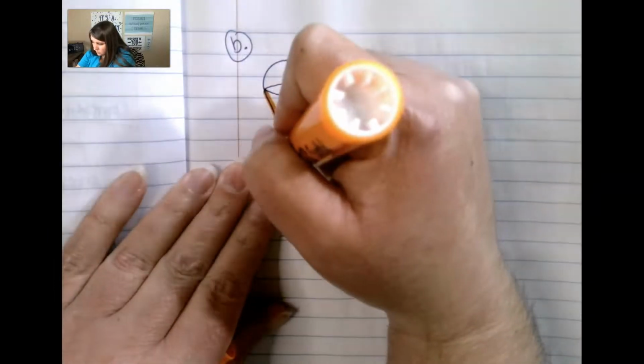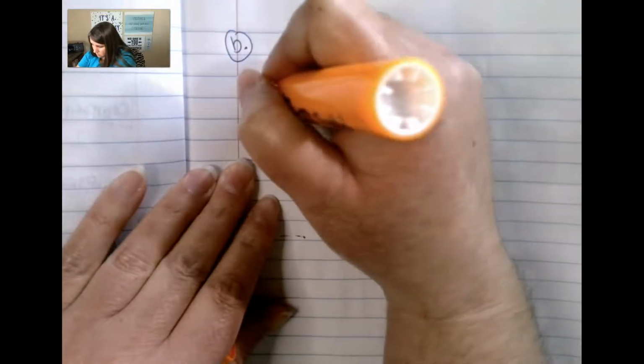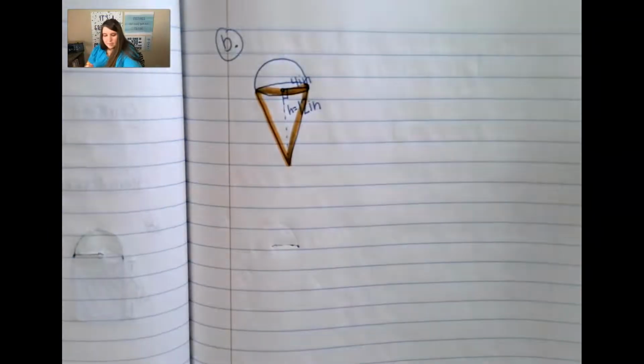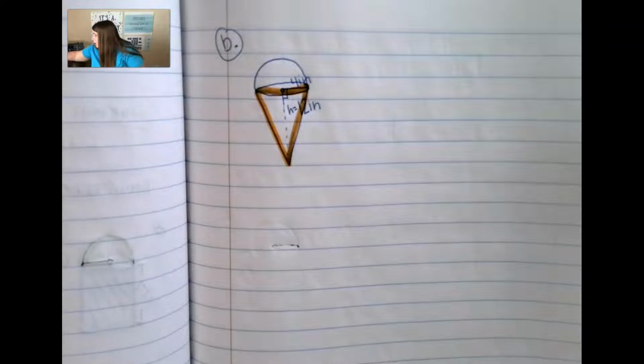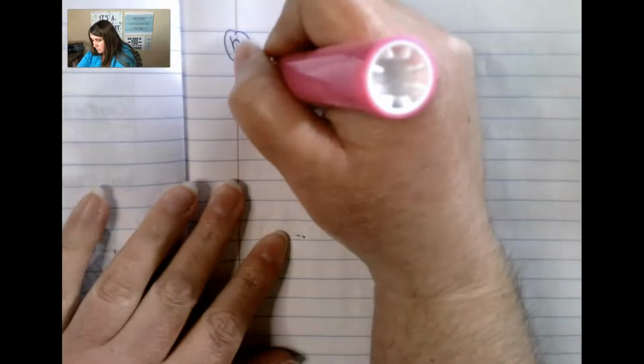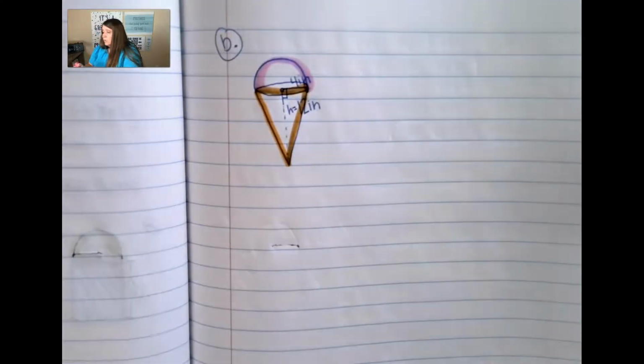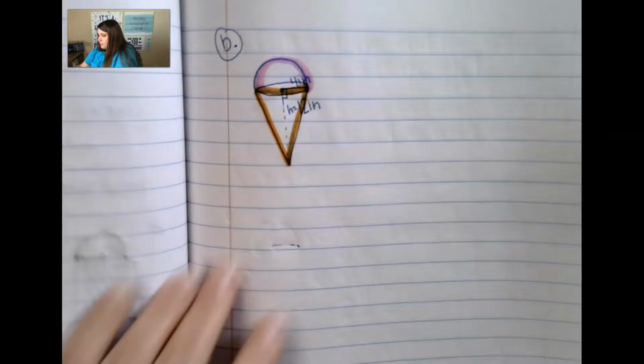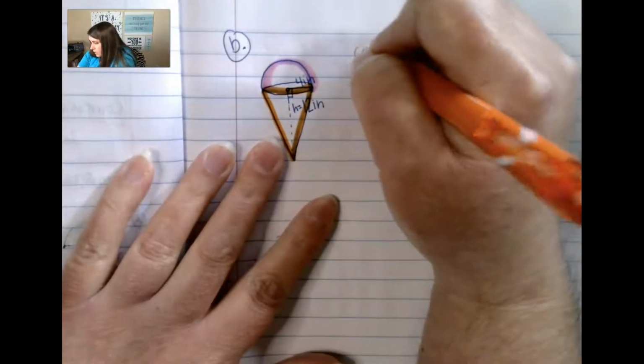So here's the cone. And then after that, we will look at the top part of our ice cream, which is bubblegum ice cream, apparently, is the pink part. Okay, so let's look at the cone first.